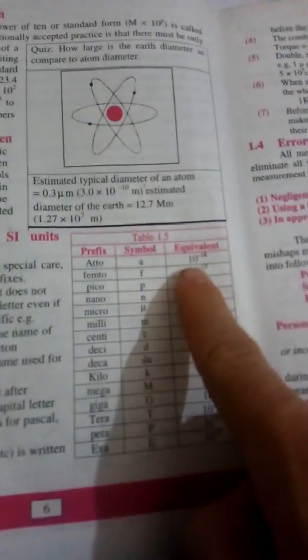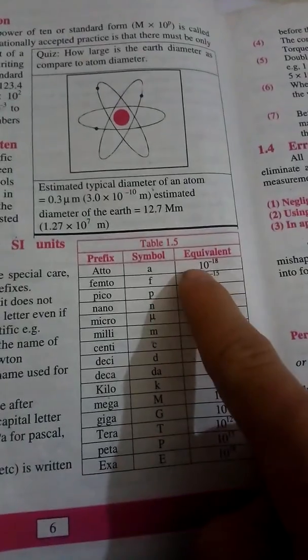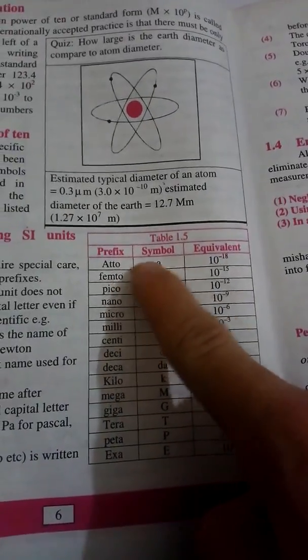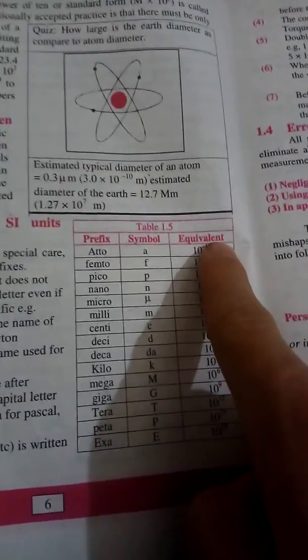Let's go to the book, page number 6. This table 1.5 shows prefixes, their symbols and their equivalents.